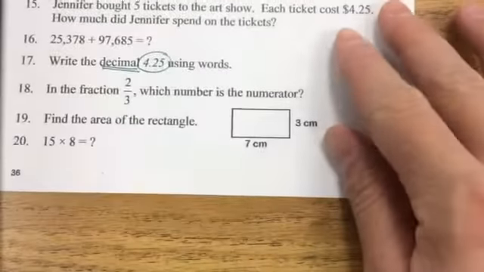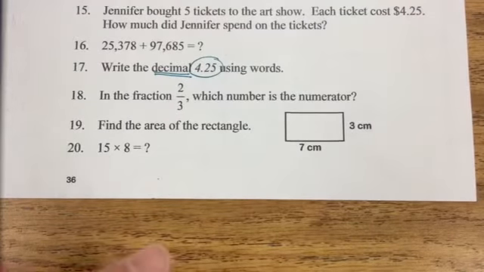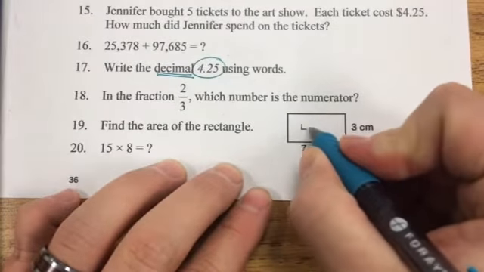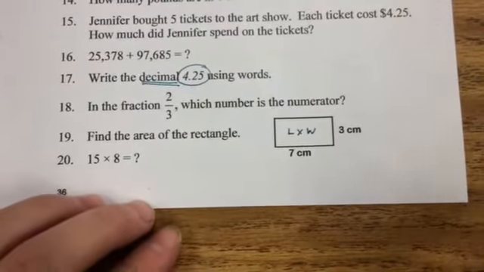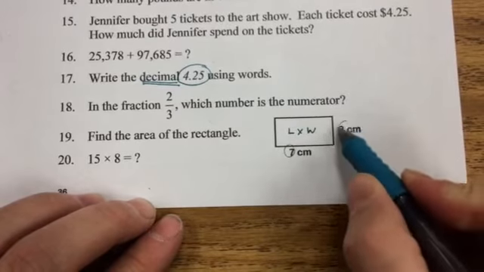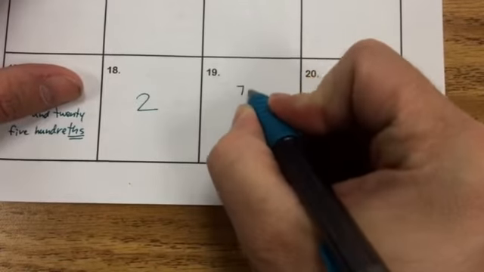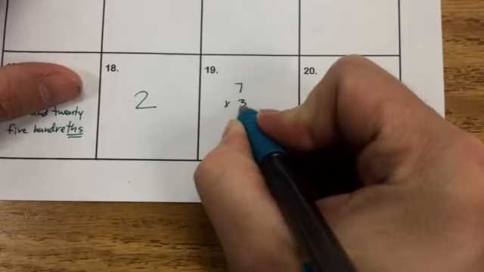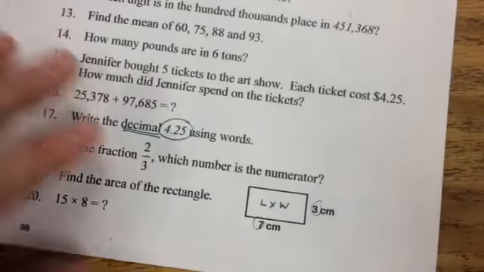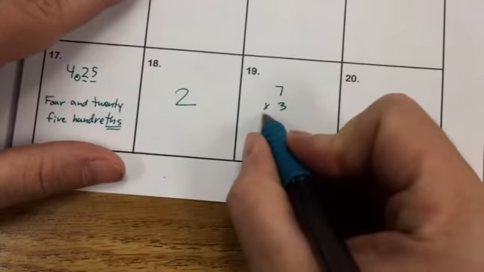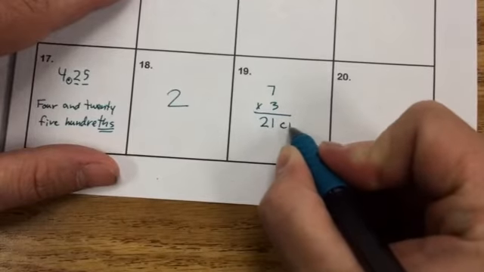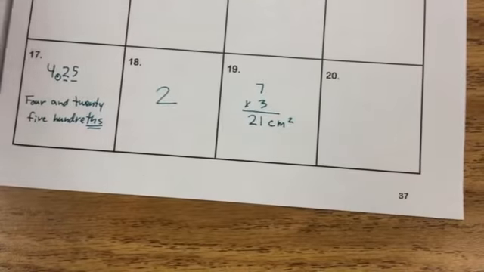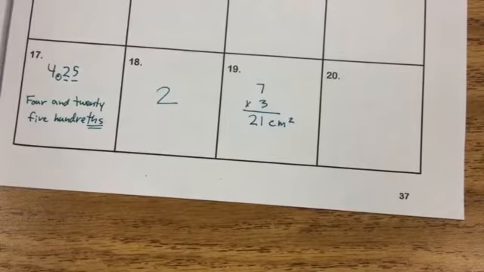Number 19, we need to find the area of the rectangle. And hopefully you remember that area means that you have to do length times width. So we know that we need to take the number 7 times the number 8. So let's go ahead and look at that. Our length was 7, our width was 8, or was that 3? Excuse me, that was 3. Our width was 3, and we know that 7 times 3 gets us 21, and that will end up being 21 centimeters squared, because you always have to put the squared on your answer when you're dealing with area.